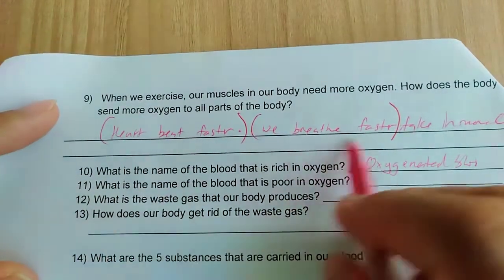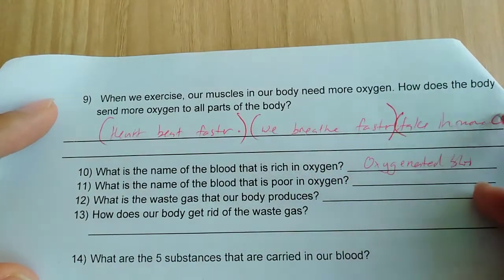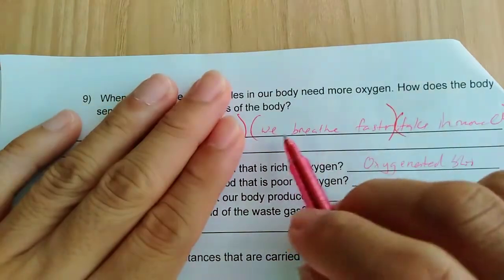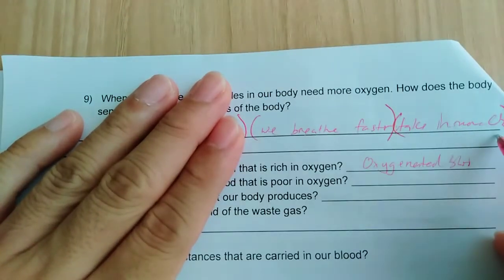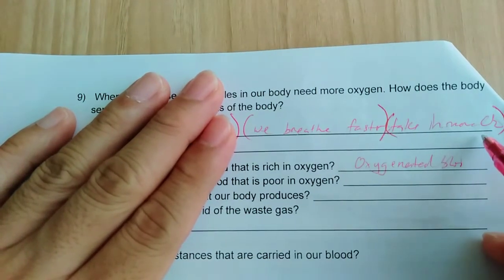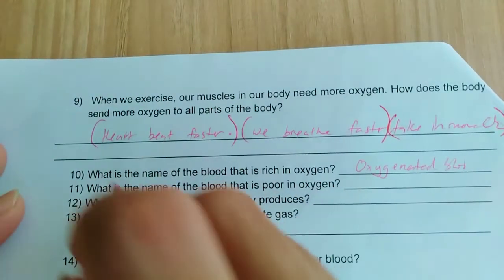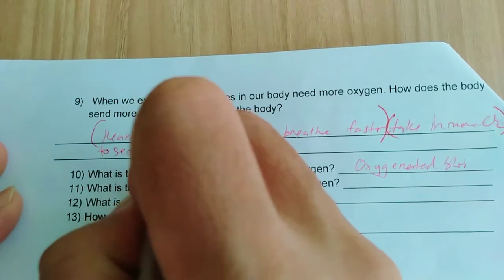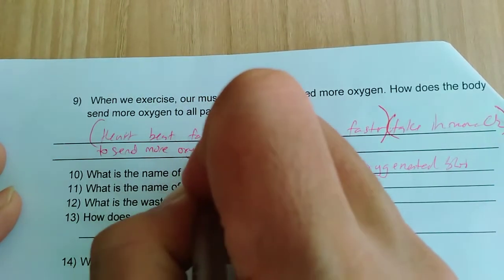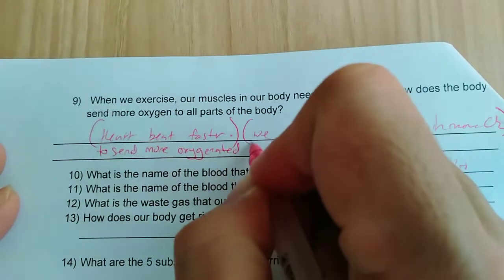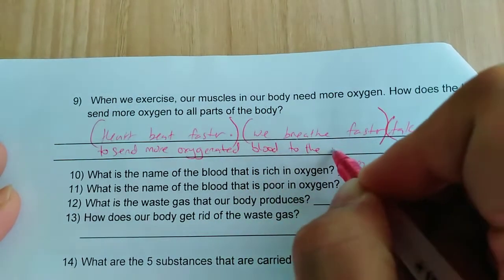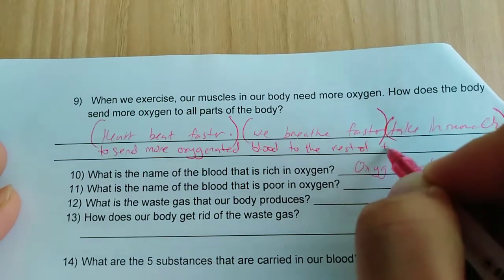So we breathe in faster to take in more oxygen. This is at the respiratory system part, at the lungs. And our heart beats faster to send more oxygenated blood to the rest of the body.